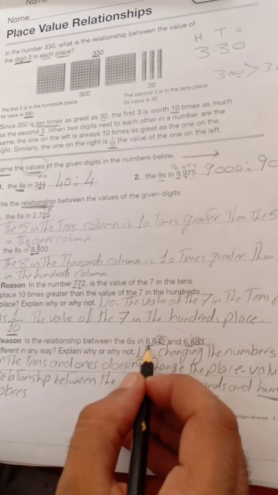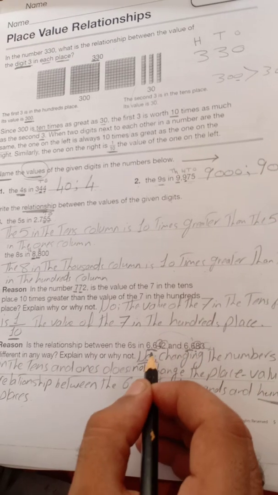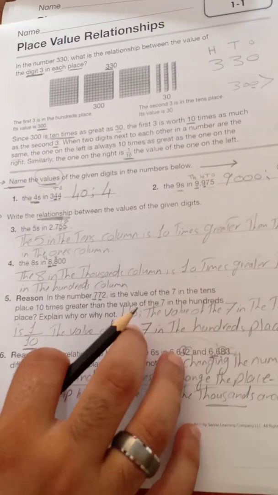Why? Because 6 here in thousand and 6 here in thousand, 6 here in hundred and 6 here in hundred, okay? But 42, 83, it's the same, okay? It's not different. It doesn't change the place value of the 6's here, okay?